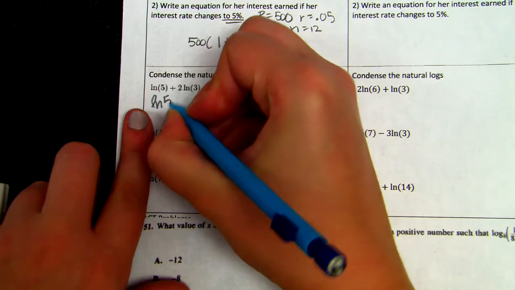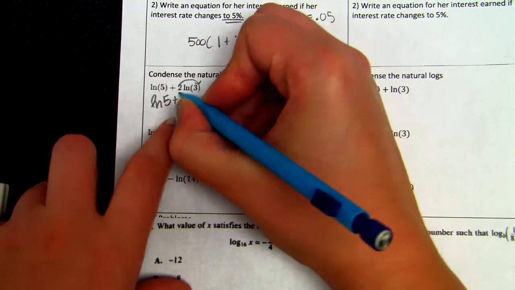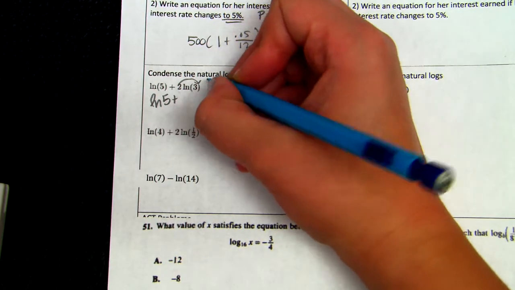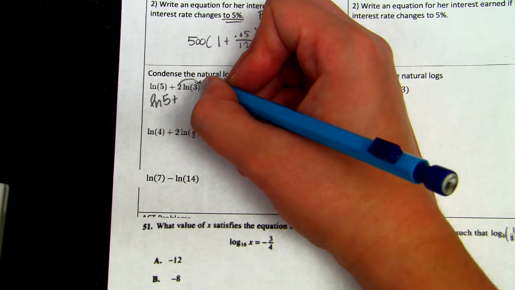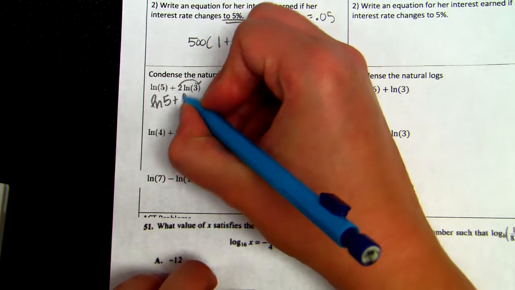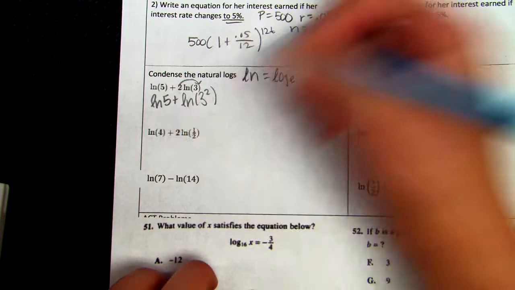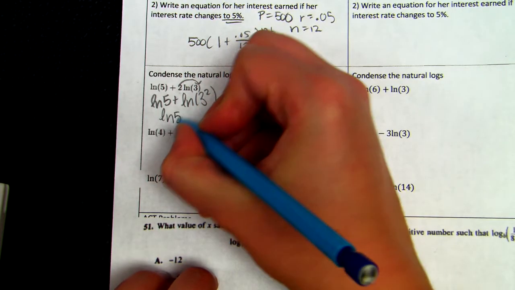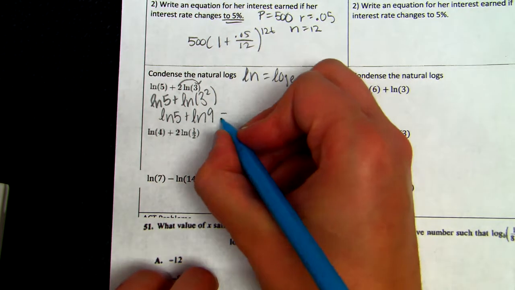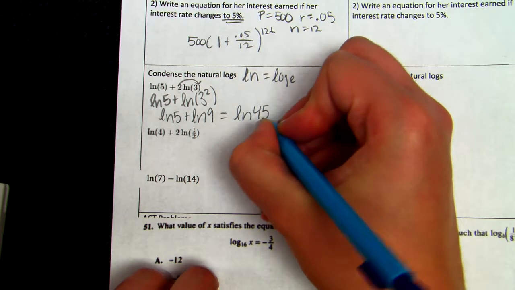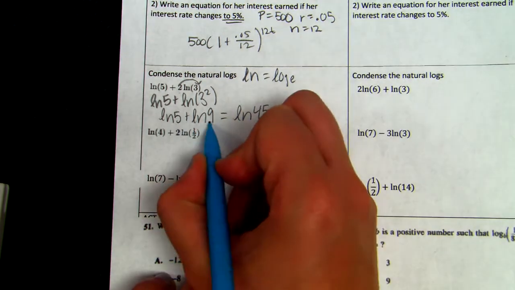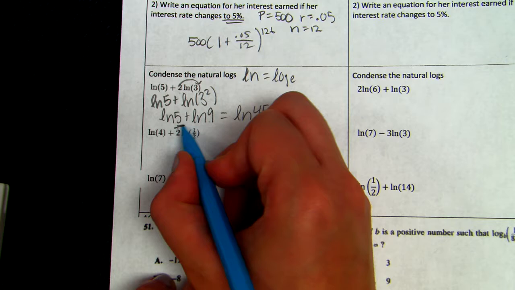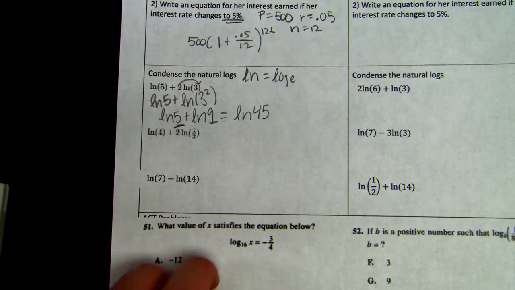So we have natural log of 5 plus, I'm going to swing that coefficient into an exponent because that's the multiplicative property of logarithm. So we have plus ln of 3 squared. So that's natural log of 5 plus natural log of 9, which equals natural log of 45, because this is the addition property of logarithms, which means we're multiplying our arguments.